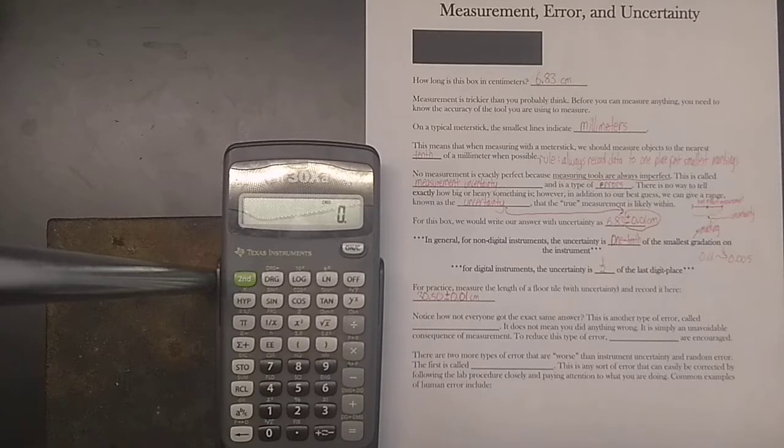However, if we were to do this in class, not everyone is going to get exactly that. Some people are going to get 30.55 centimeters. Some people will get 30.60 centimeters. Some people get 30.40 centimeters. All the tiles in my room are the exact same size. So what's going on here? Not everyone's getting the same answer. Does that mean that someone is wrong and some other people are more right?